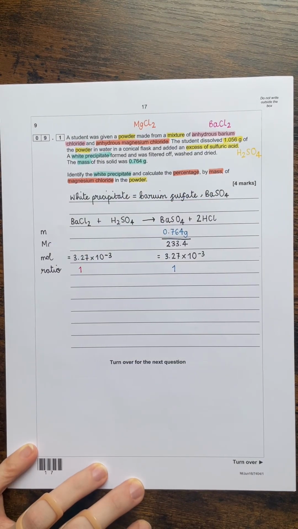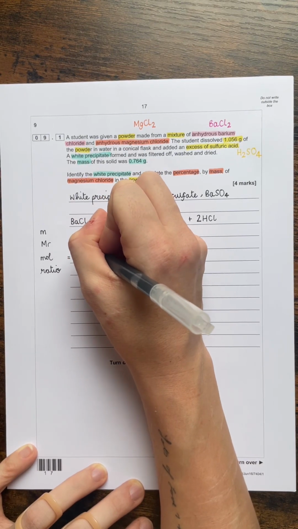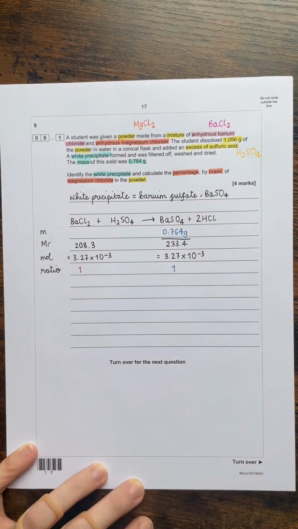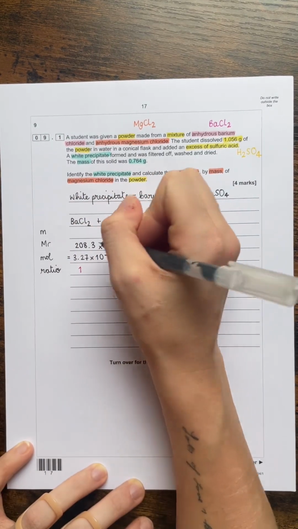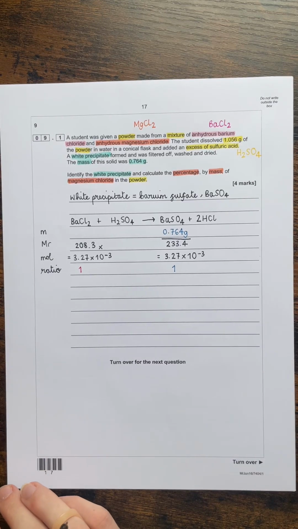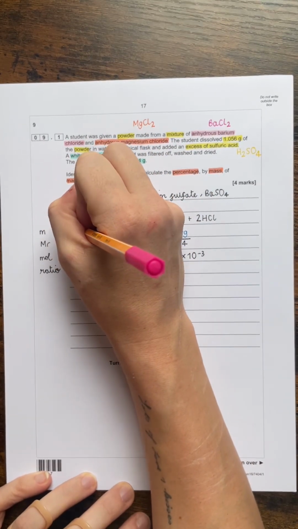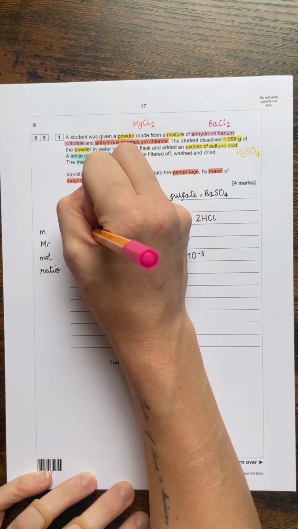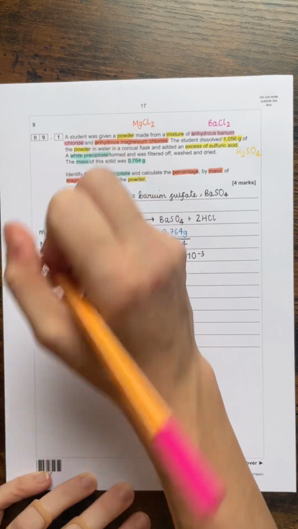And then I need to work out the MR of barium chloride, so the 137.3 for the barium and 2 lots of 35.5, which gives me an MR of 208.3. And then mass equals moles times MR, so if we times those together, we will then get our mass for the barium chloride, which I got to be 0.682 grams. And again, I've written that to 3 significant figures.